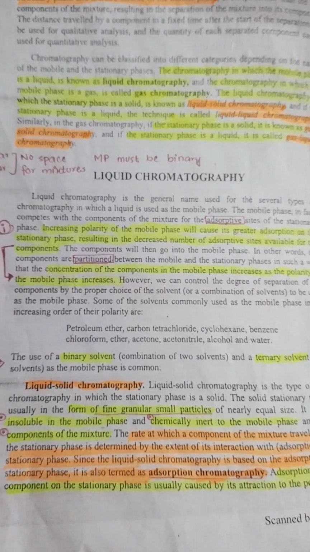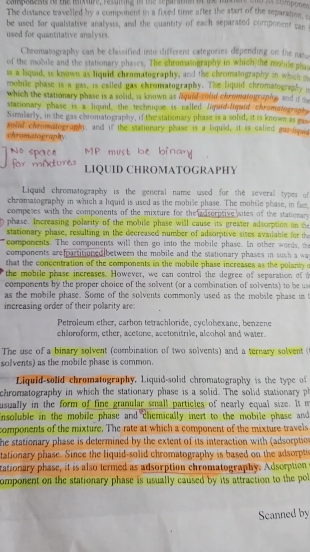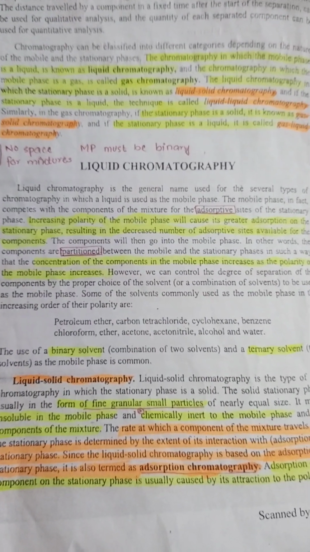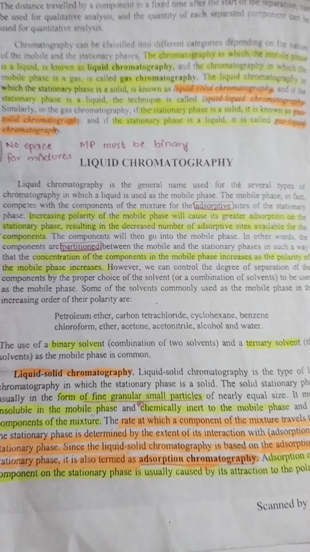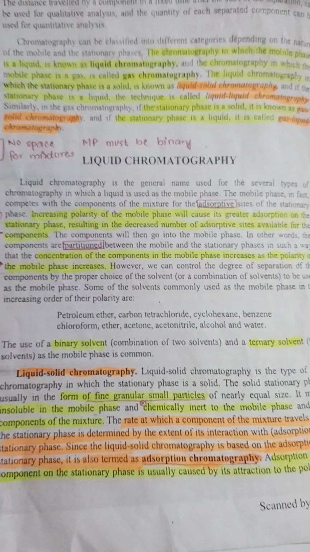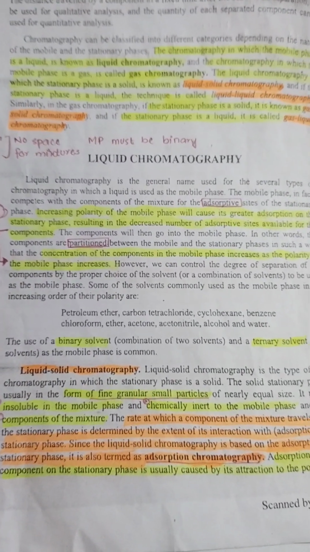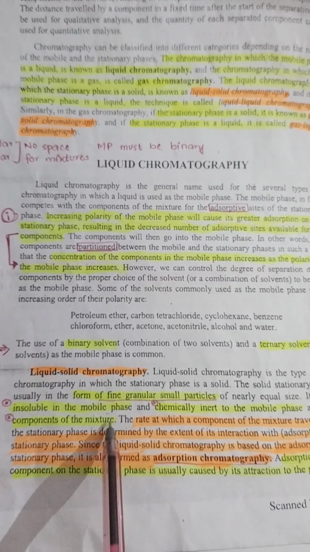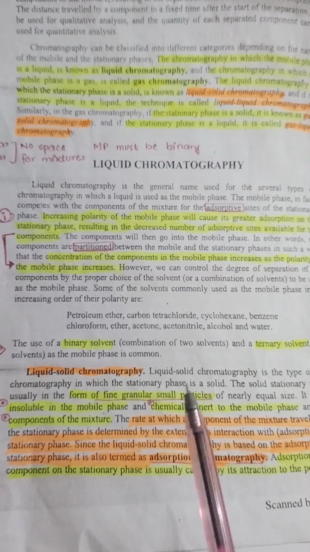Okay, what are the properties of the stationary phase? There are three properties mentioned: it is chemically inert to the mobile phase, chemically inert to the components of the mixture, and insoluble in the mobile phase. These three properties are required for the stationary phase that we use.